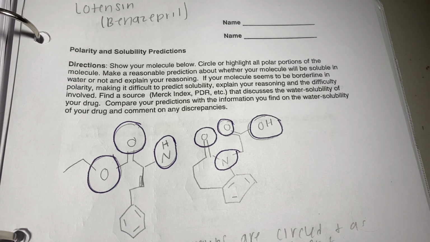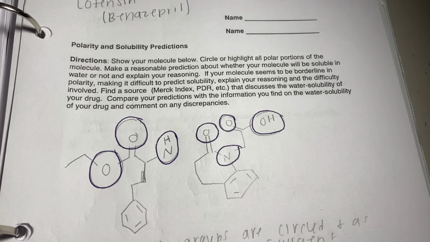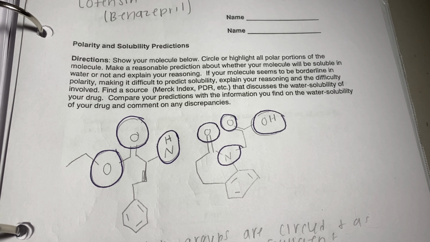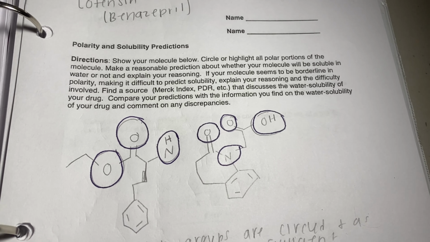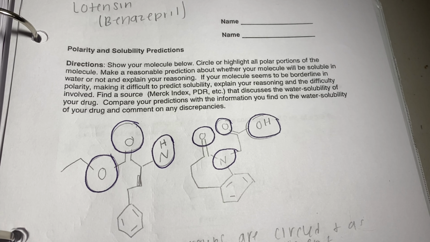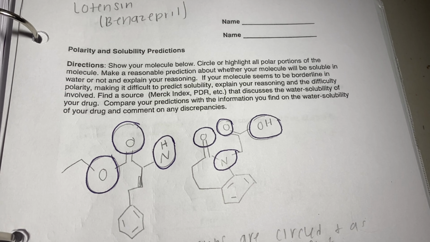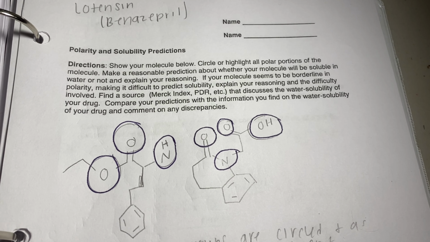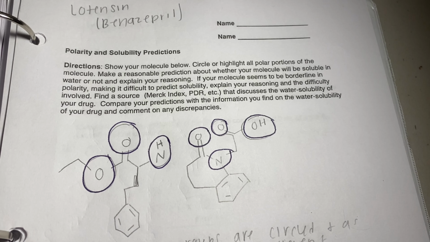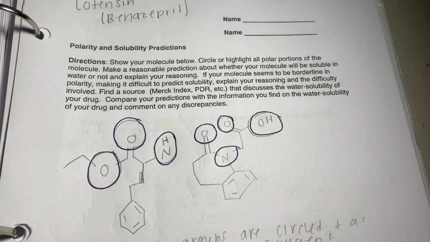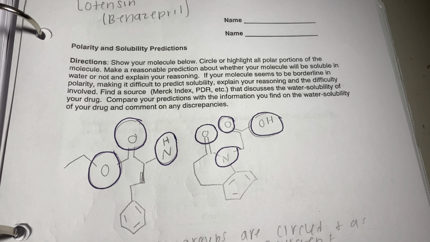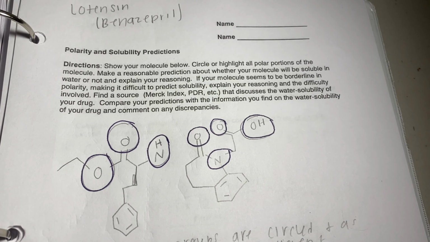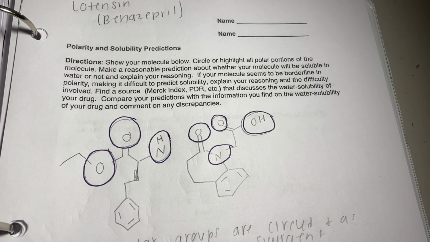So this is my polarity and solubility prediction. As you can see, I circled all the polar groups, and as the molecule contains a sufficient number of polar groups, after all this, we can predict that this molecule will have sufficient water solubility. A report also says that this molecule is water soluble at about 100 milligrams per milliliter.